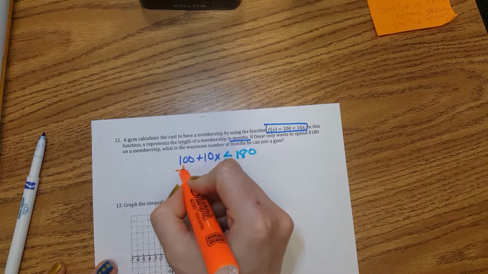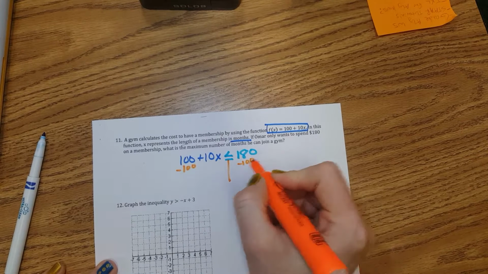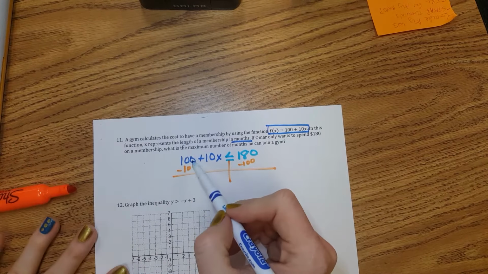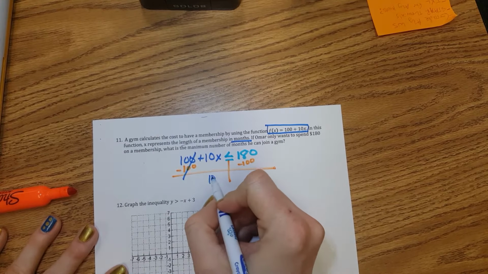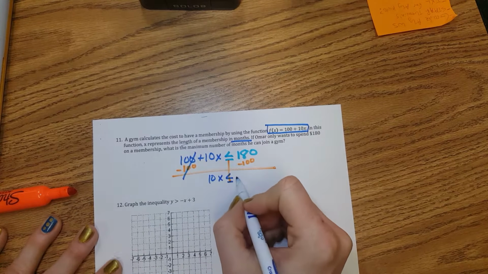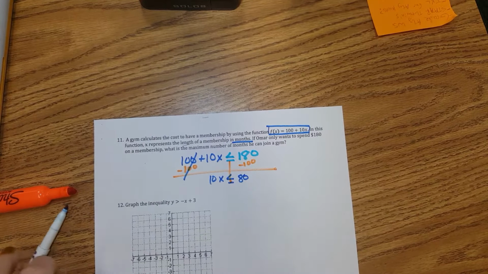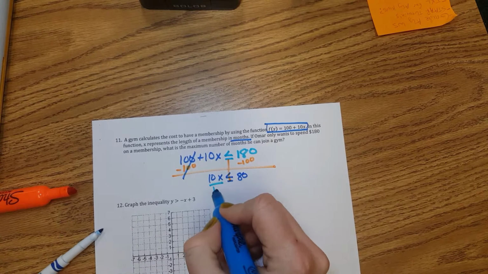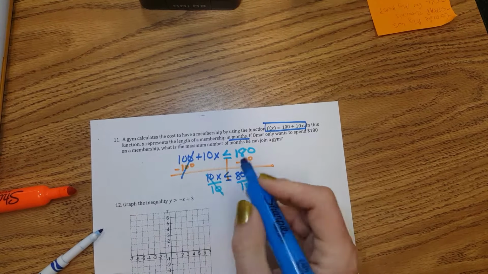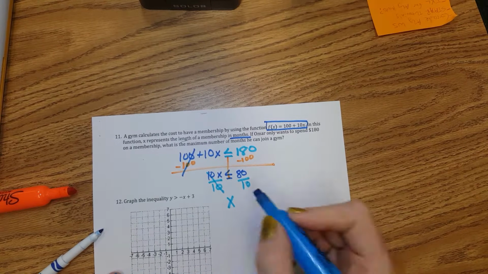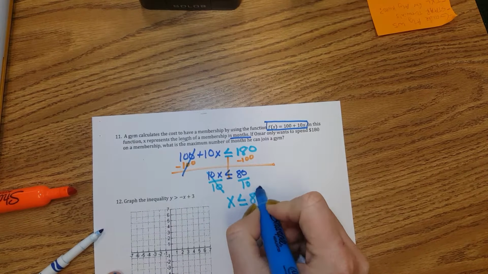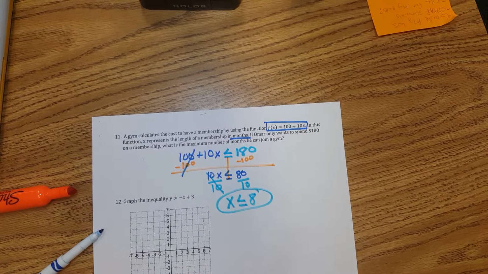I'm going to start by taking away 100. These will go to 0. So I get 10x is less than or equal to 80. And then I'm going to divide both sides by 10. And so x, which was the months, could be less than or equal to 8 months. So he can join the gym for 8 months or less.